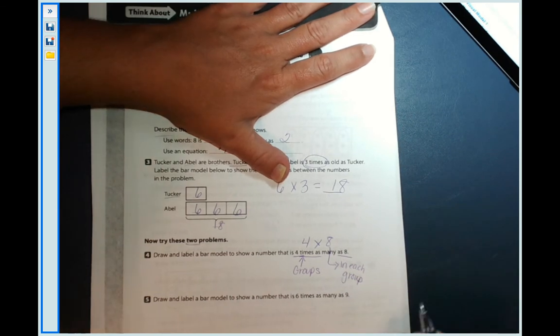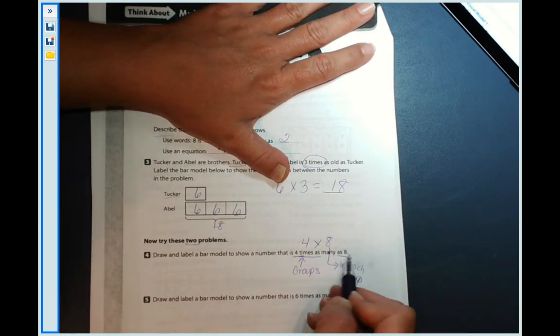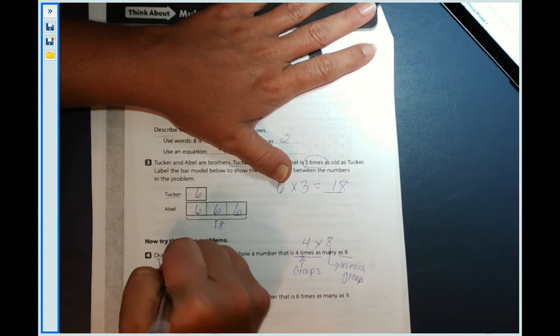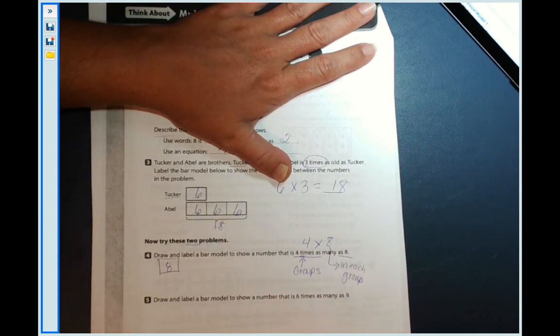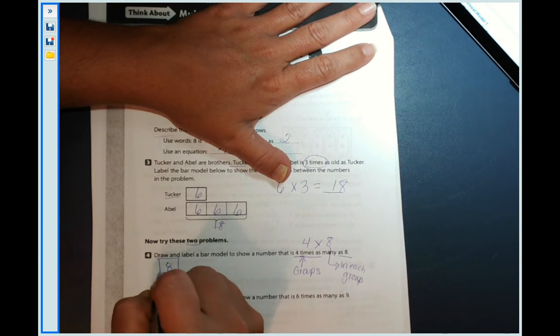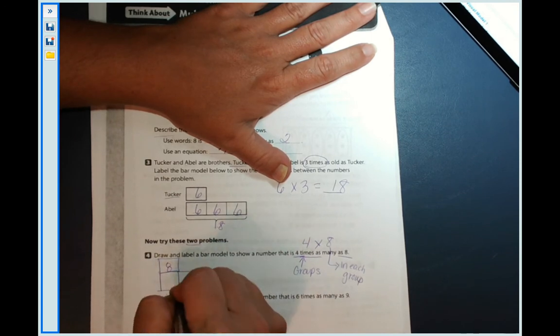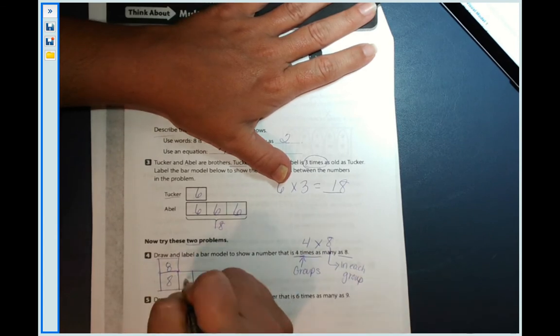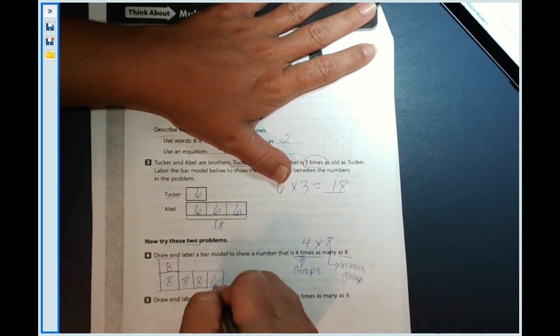Okay, so it says it's 4 times as many as 8. So the given number I know is 8. 4 times as many, I'm going to have 4 boxes, because it's going to be 8, 8, 8, and 8.